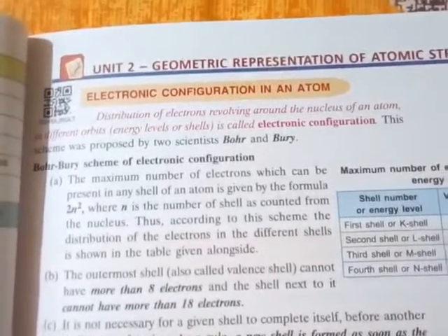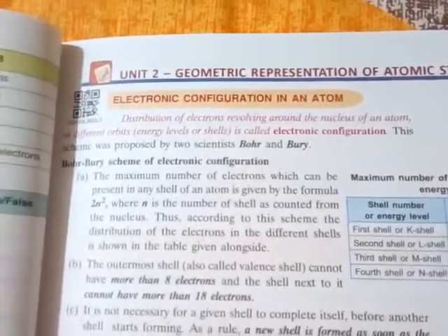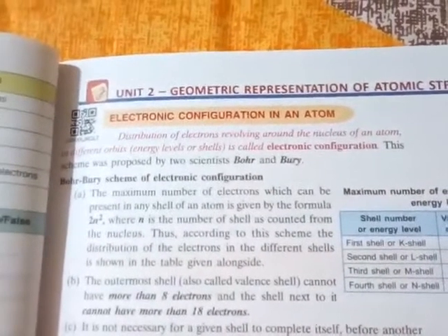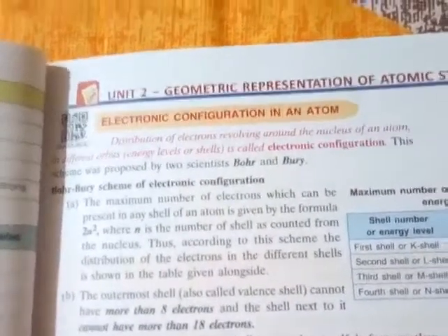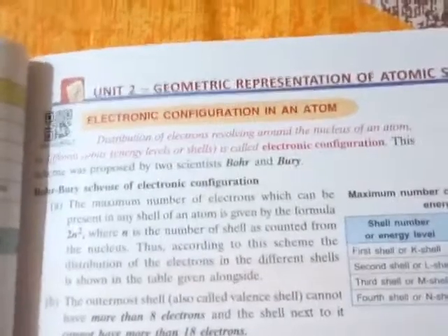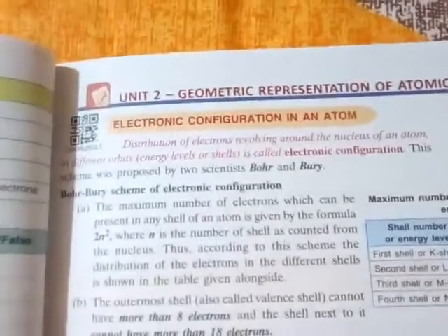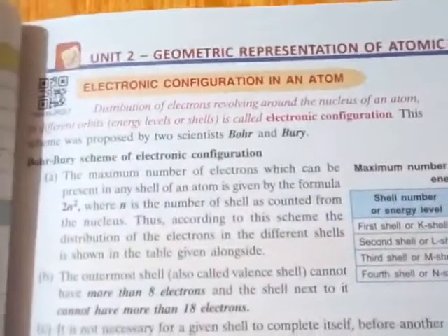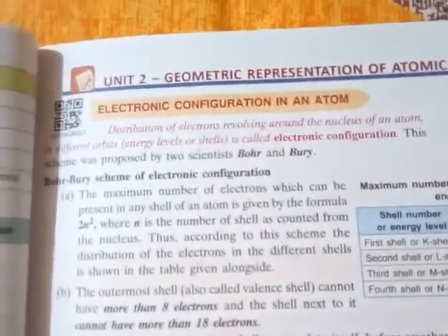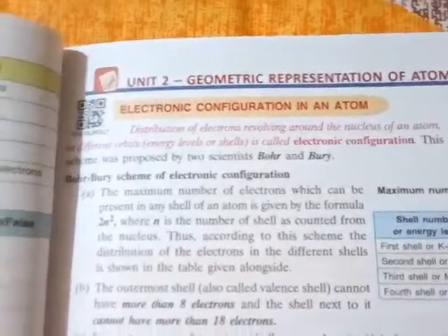Okay, so before going to the main topic, the electronic configuration in an atom, what is basically electronic configuration? You have to know this. The electronic configuration is basically the distribution of the electrons around the nucleus.